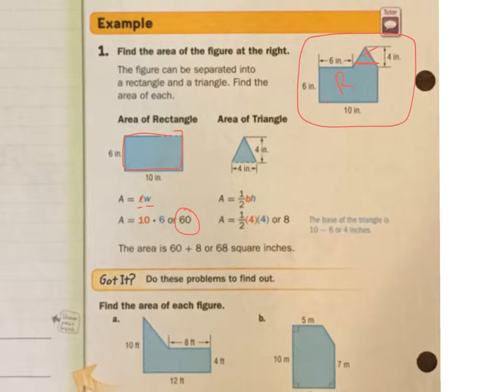And then this triangle, it looks like the height is 4 inches, and the base is 4 inches, because if this is 10 inches and this here is 6, this has to be 4 right here. So it's base times height, 4 times 4, and then divide that by 2.